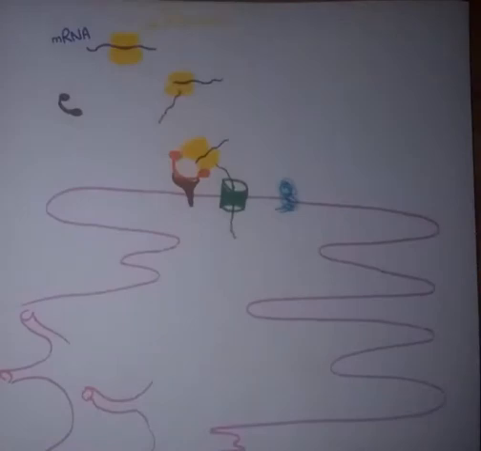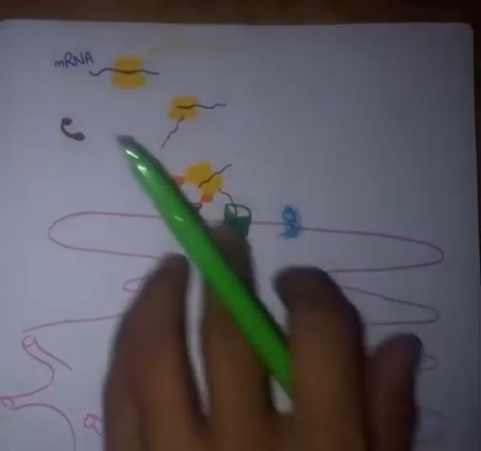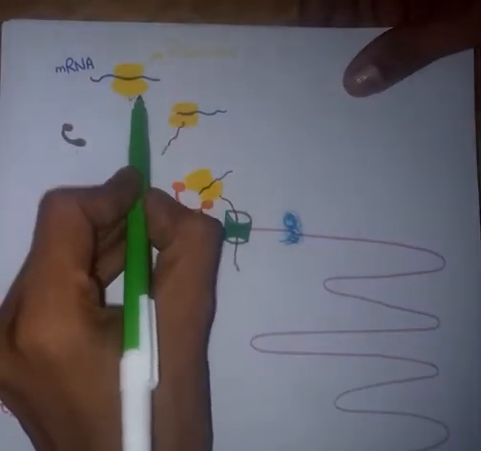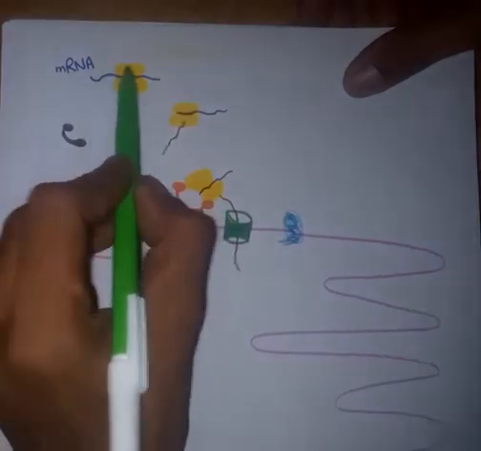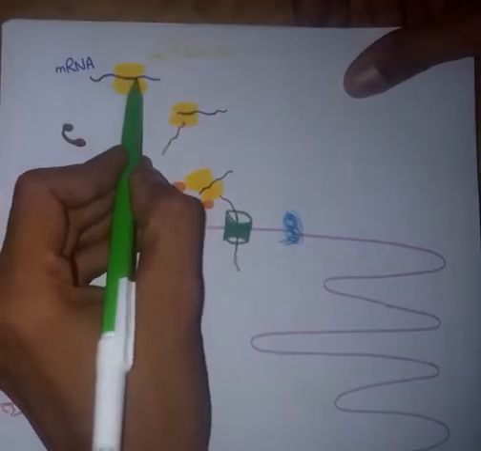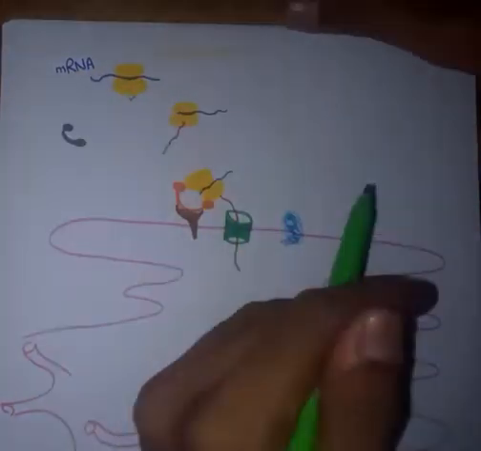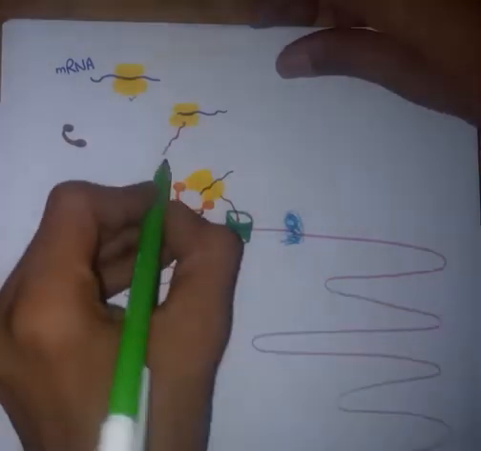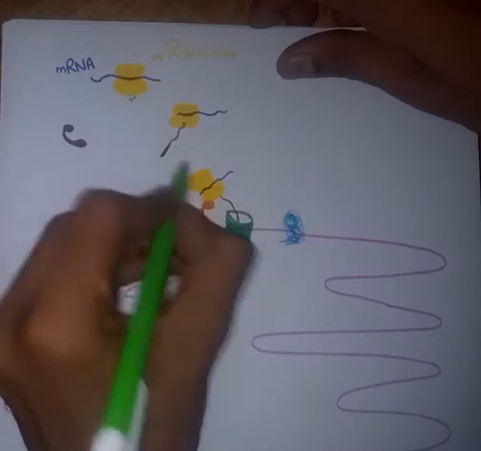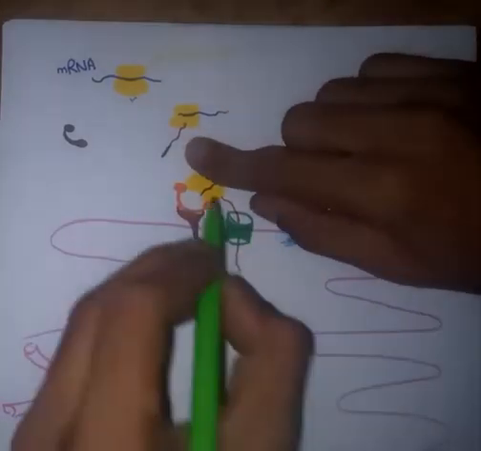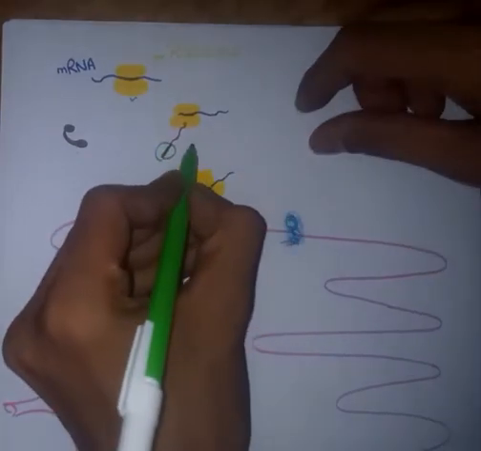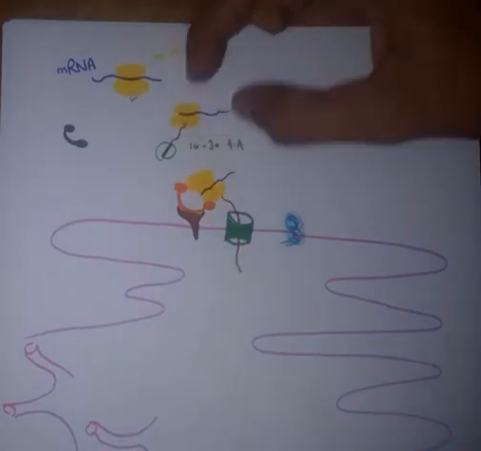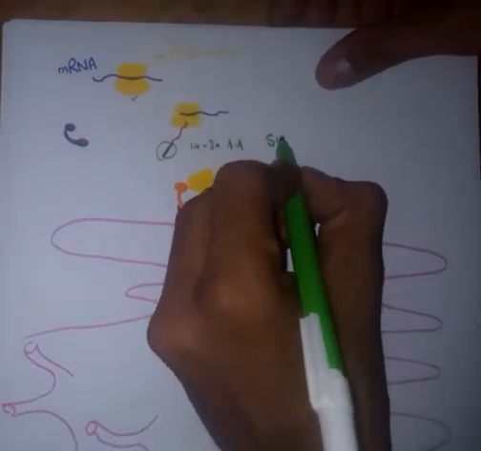Now, first of all, let's see how the newly synthesized protein enters the endoplasmic reticulum. Here you can see this is a ribosome, and a messenger RNA has been placed over it. Once this messenger RNA has been placed over it, the process of translation has started, and here you can see the protein is being synthesized. When the protein is being synthesized, the first 10 to 30 amino acid sequence is basically called signal peptide.